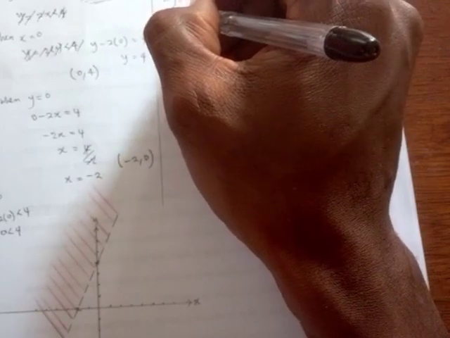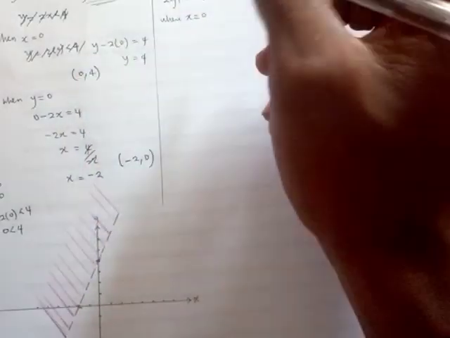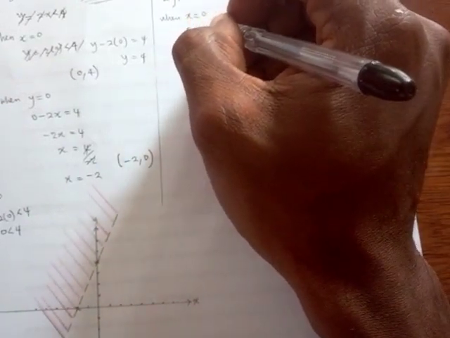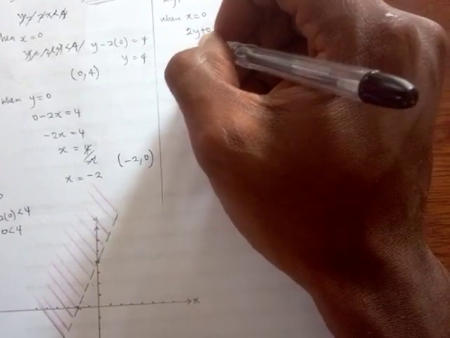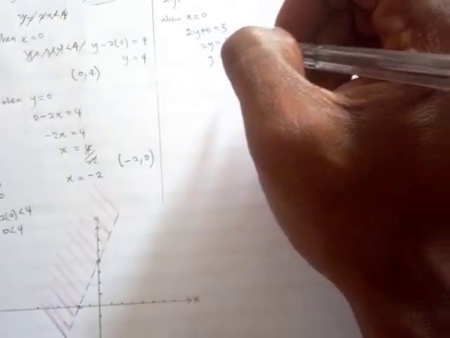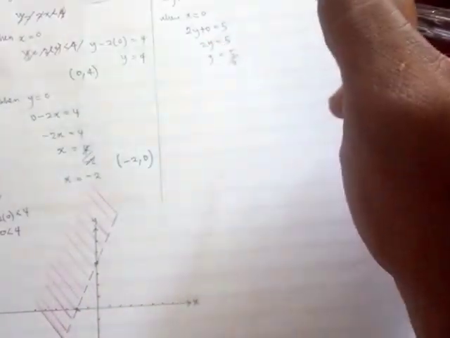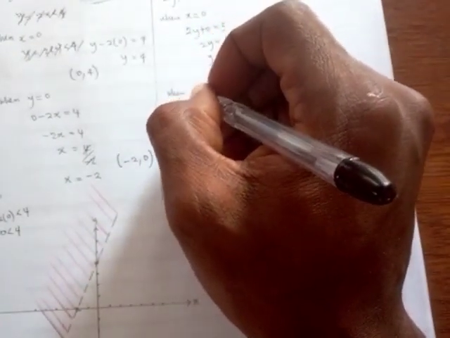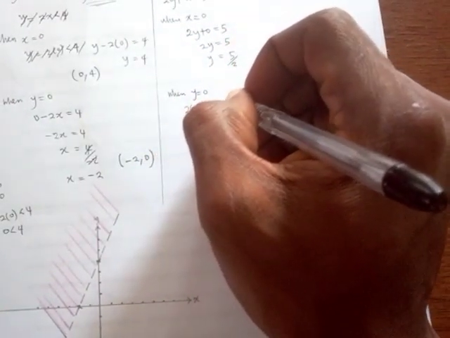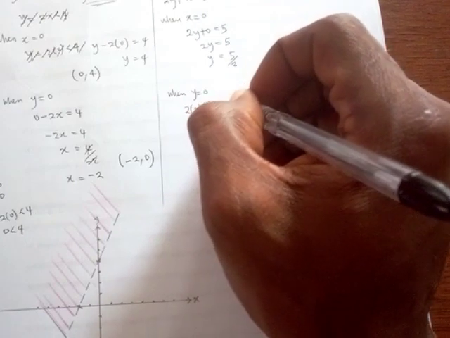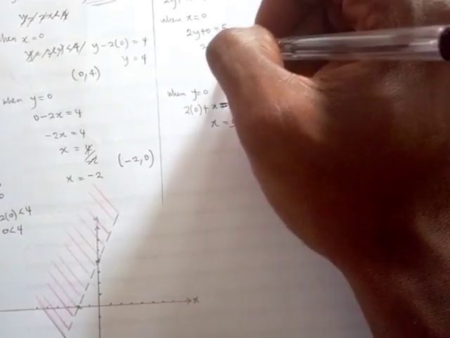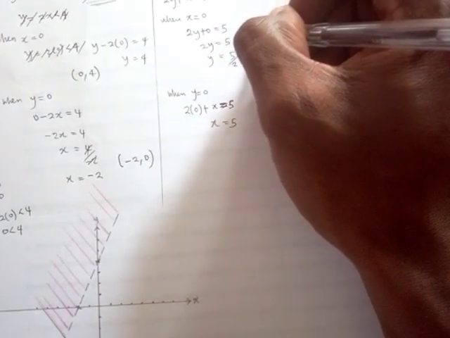So when x is 0, like we did before, 2y plus 0 equal to 5, 2y equals 5, y becomes 5/2. Then when y is 0, we have 2 brackets 0 plus x equal to 5. 2 times 0 is 0, x becomes 5. For this point we have 0, 5/2.